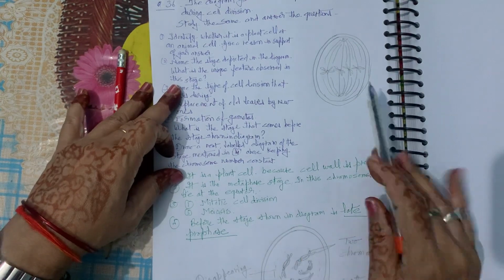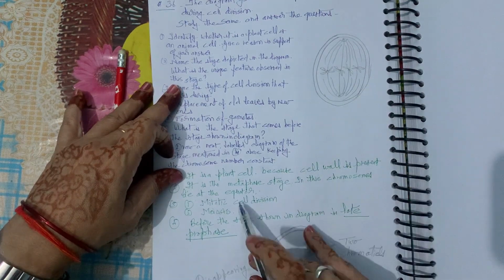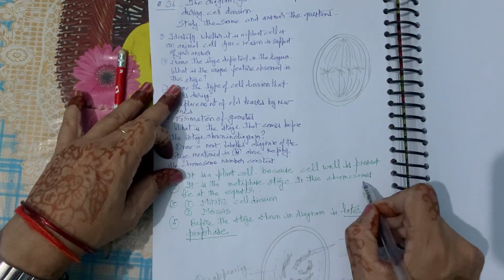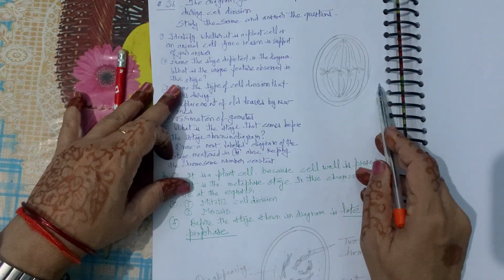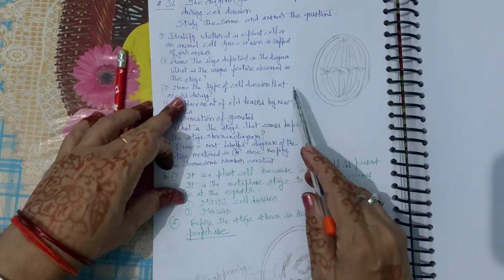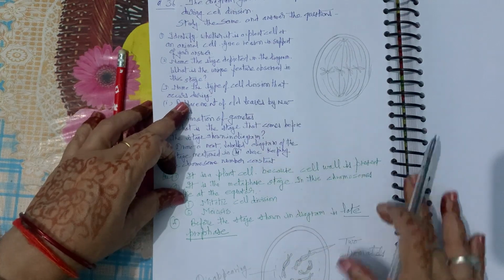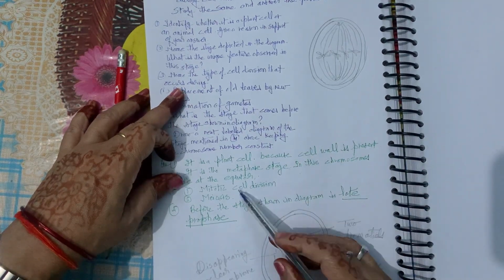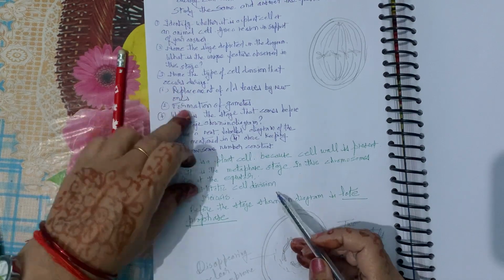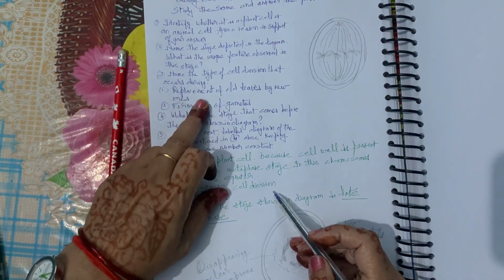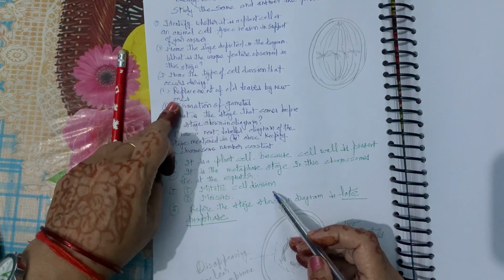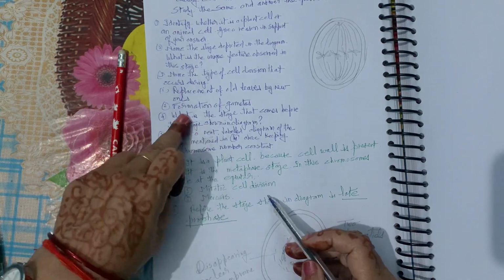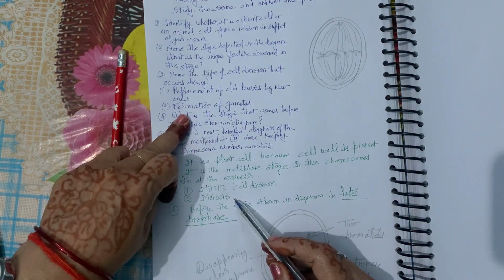The chromosomes all lie at the equator, so it is the metaphase stage. Name the type of cell division that occurs. It is mitotic cell division. Name the type of division in the replacement of old leaves by new ones: mitotic. For the formation of gametes, meiotic division will occur.